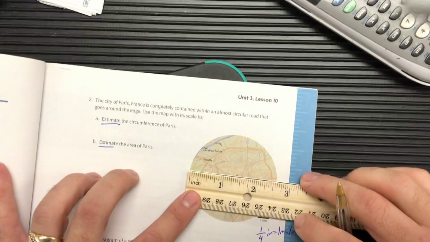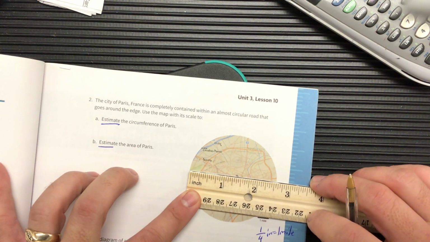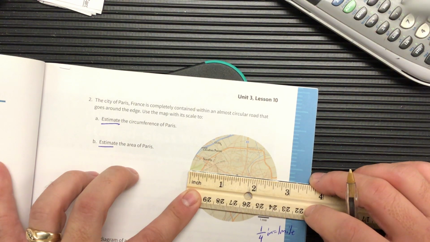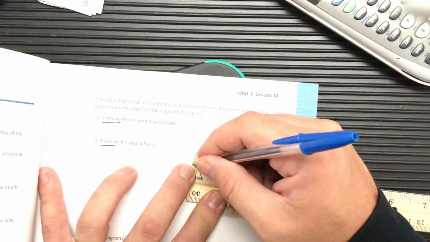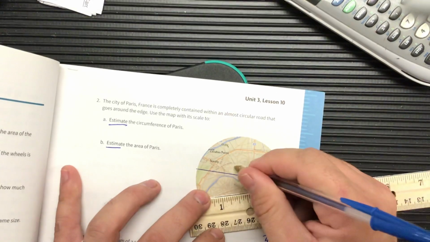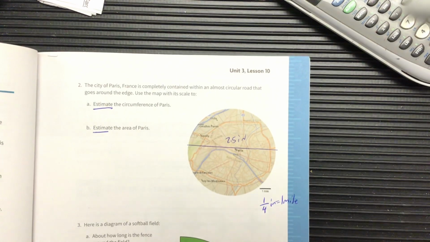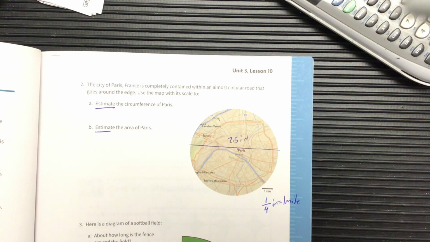And I'll give you two and a half inches, we'll call it, for the diameter. All right, so just jot that down. You can use that information to get circumference and area.